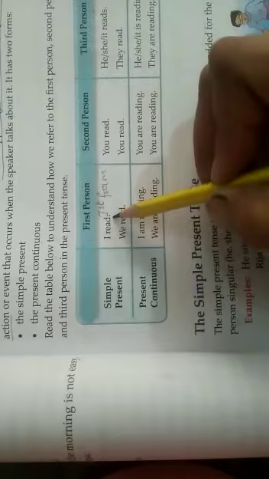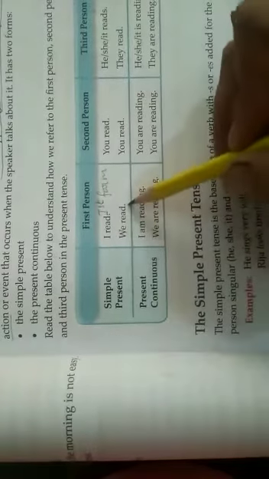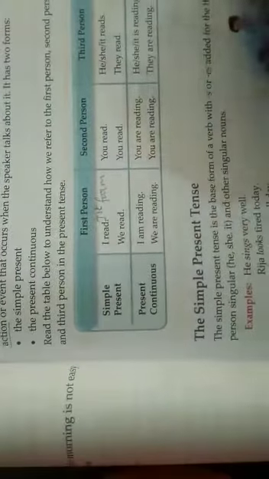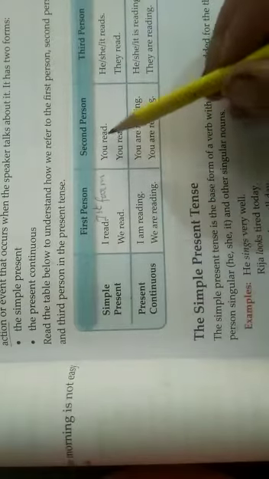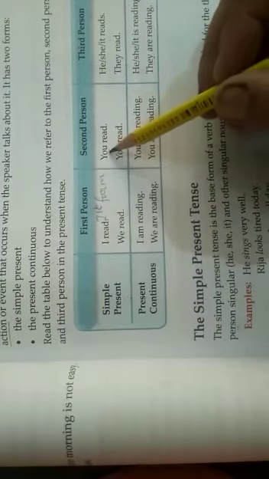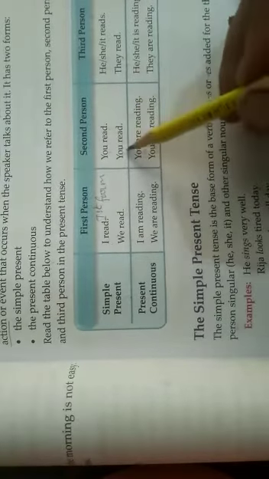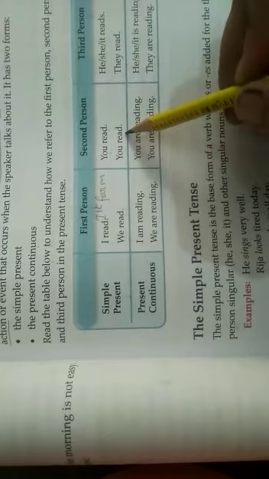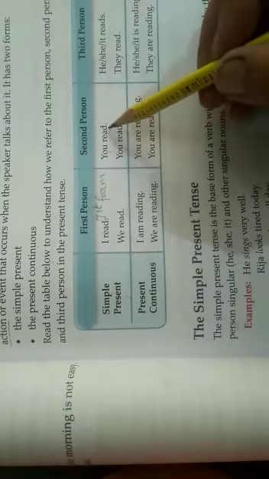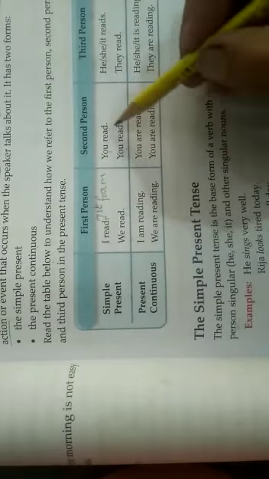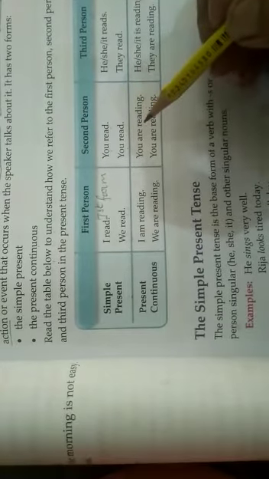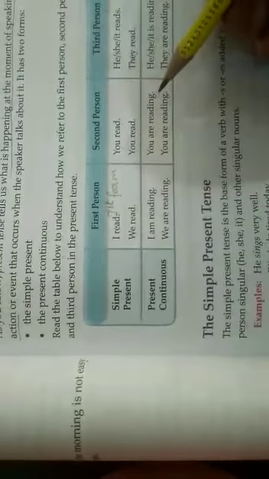I read, we read. If we use it with the second person, then you read. No addition or subtraction with the verb. The same verb is written with the second person.